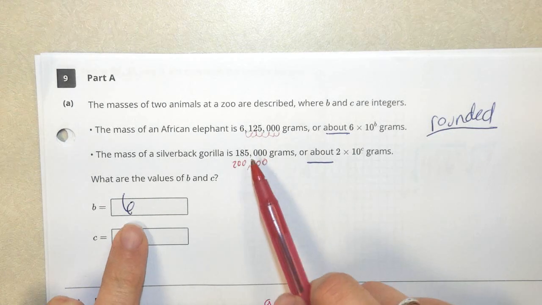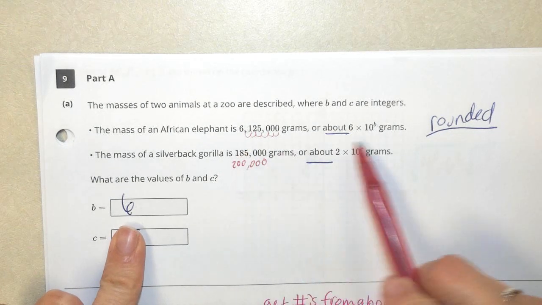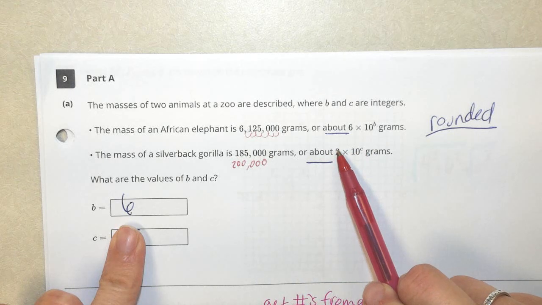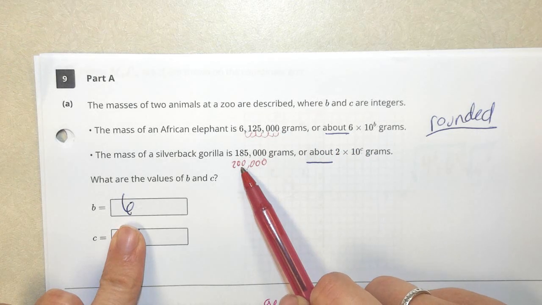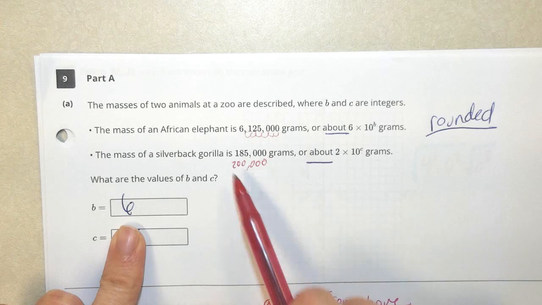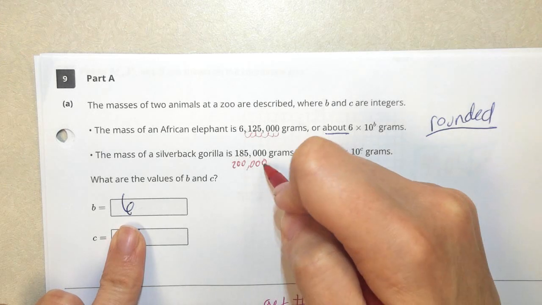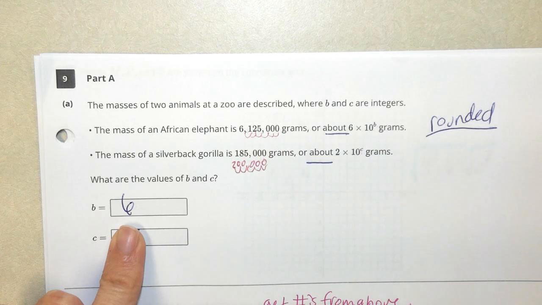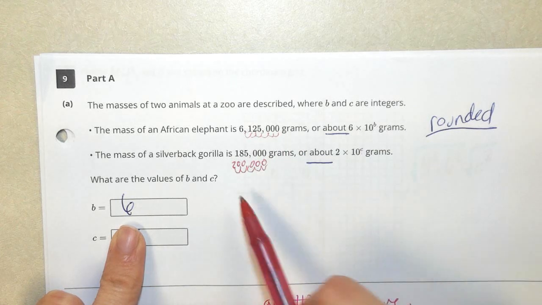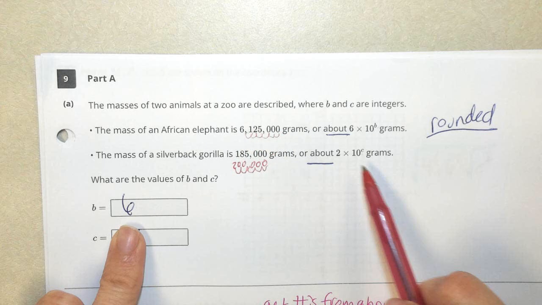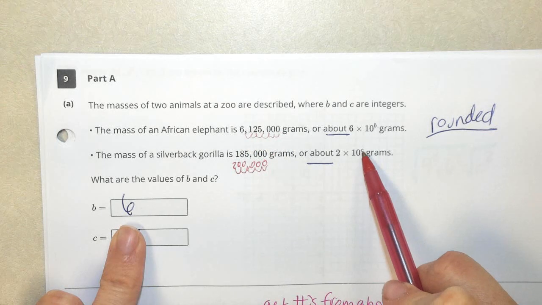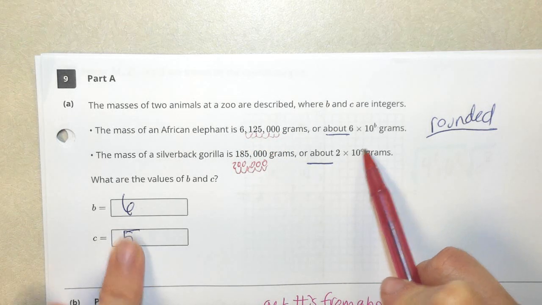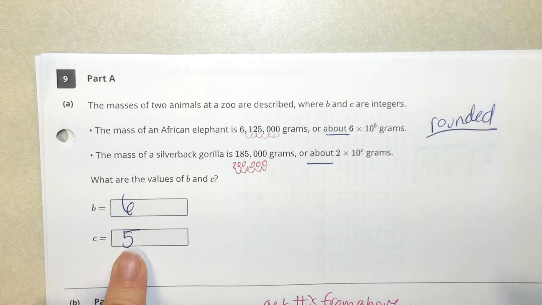The next one, the tricky part is you had to realize it was rounding it up to 200,000. So when it rounded up to 200,000, it was this number, and we look at it and it moves it 1, 2, 3, 4, 5 times that time, okay? Because there's less zeros than that one would have. So we rounded it up, and that would be 2 times 10 to the 5th power on that one.